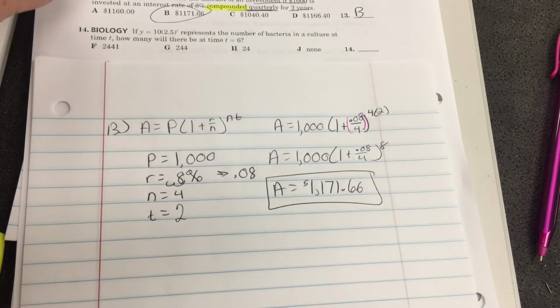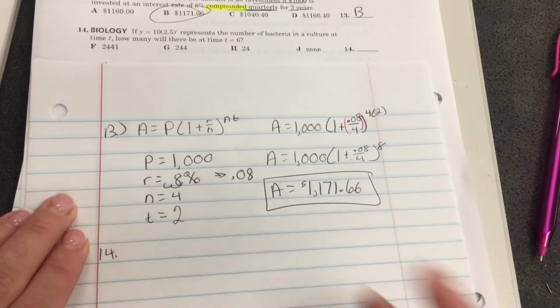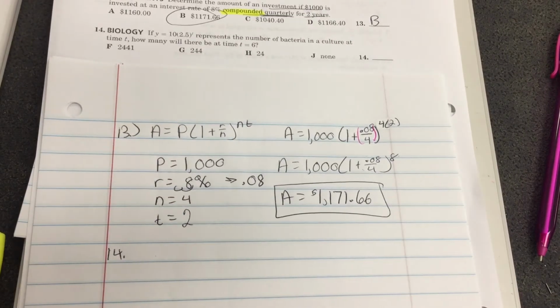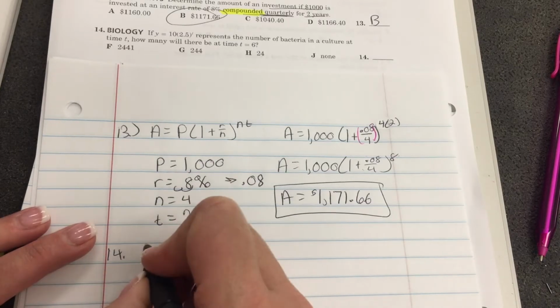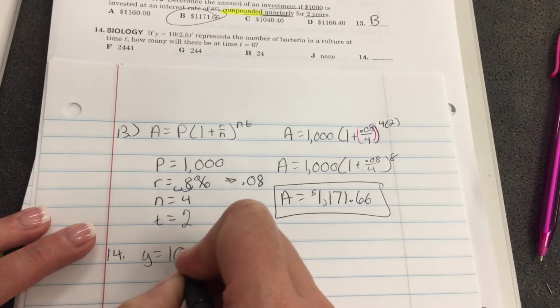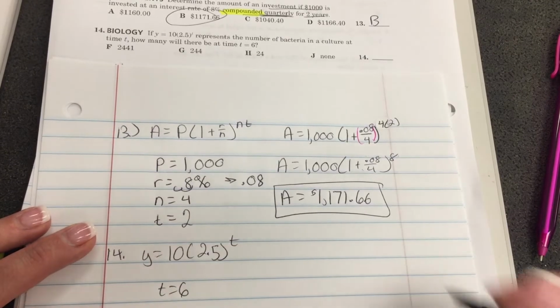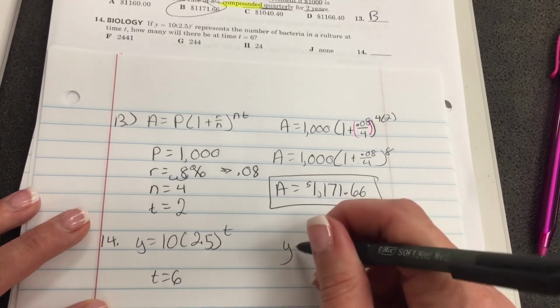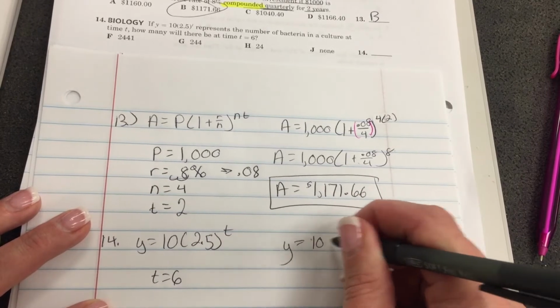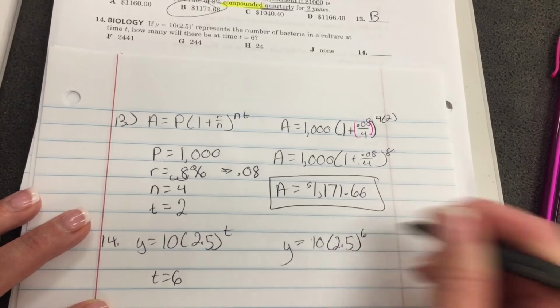All right, number 14. Biology. If y equals 10 times 2.5 to the t represents the number of bacteria in a culture at time t, how many will there be at time t equals 6? They're telling me that t represents time, and in the equation y equals 10 times 2.5 to the t, t equals 6. We're just going to plug that in, to the 6th power. So 10 times 2.5 to the 6th power.